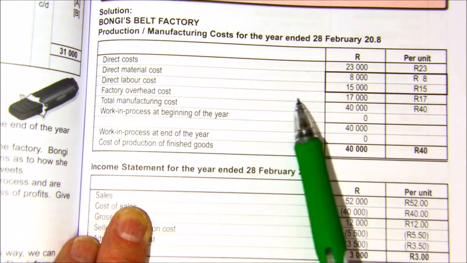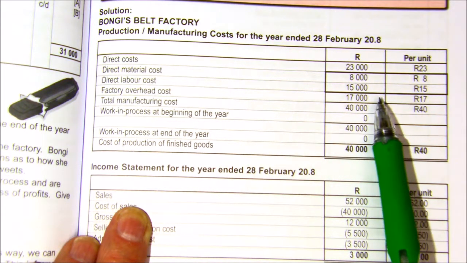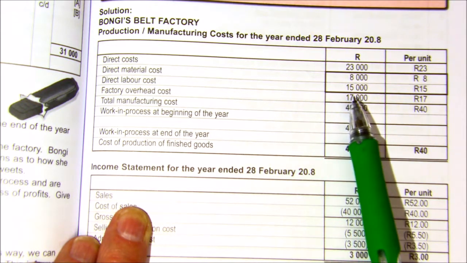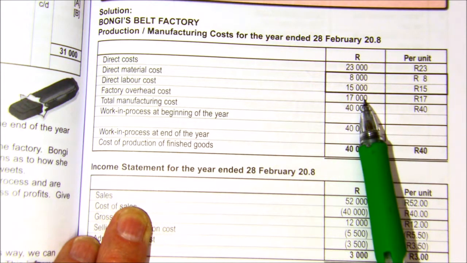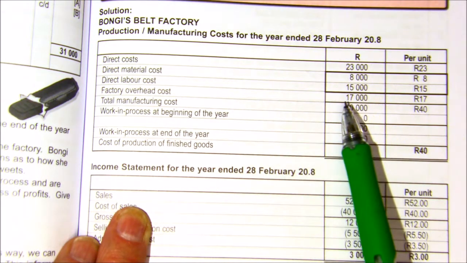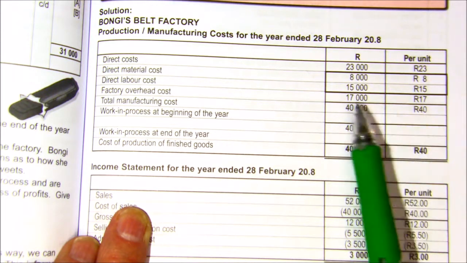On the other hand, your factory overhead cost, remember, is a fixed cost. So whether you're making 1 unit or 1,000 units or 2,000 units, the fixed cost will be 17,000. So in this case, you were making 1,000 units, and so your unit cost came to 17 Rand.